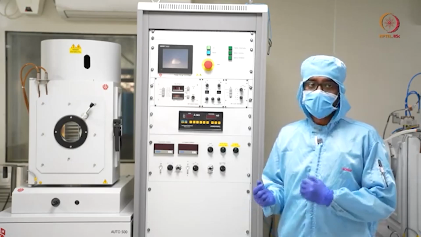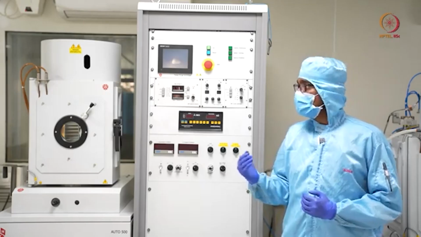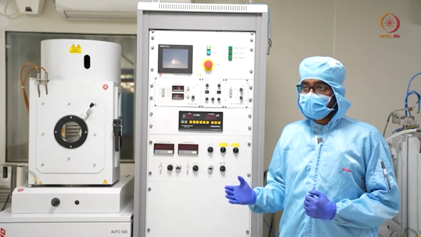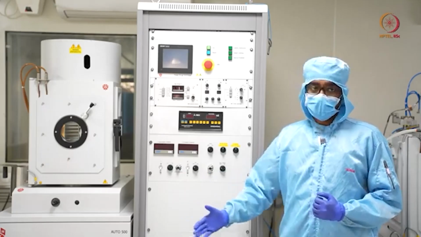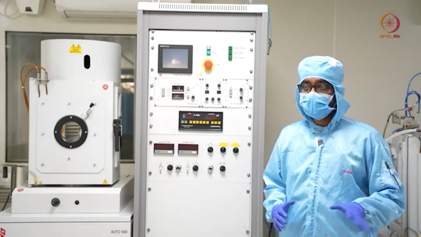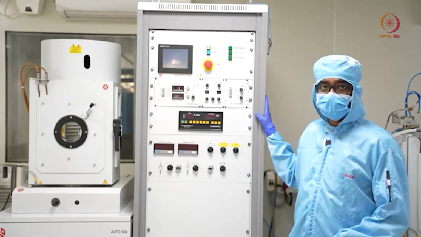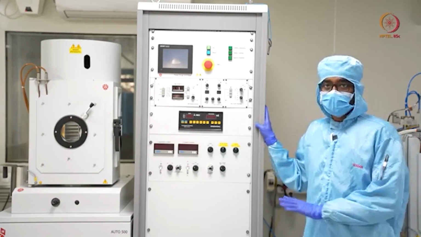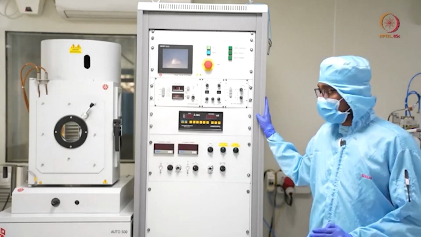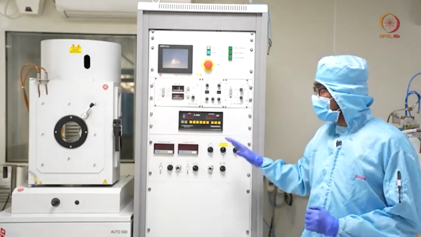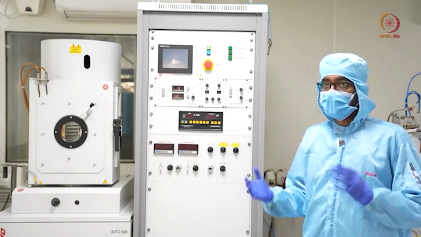In this module, as we mentioned earlier, we will see how to deposit titanium and platinum using the electron beam evaporation technique, and then we will go for a lift off to get the metal patterning of the metal layer. The system you can see here is an electron beam evaporation system. However, this system is capable of E-beam evaporation as well as thermal evaporation.